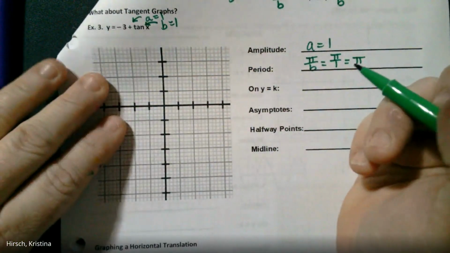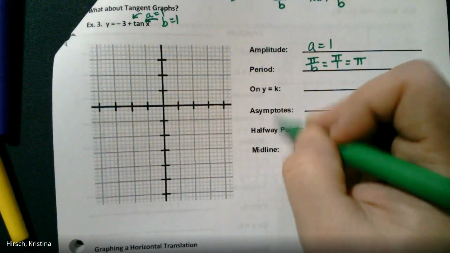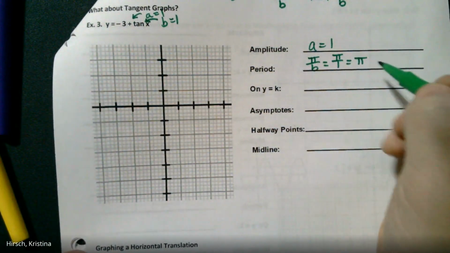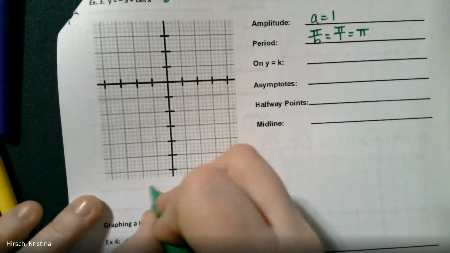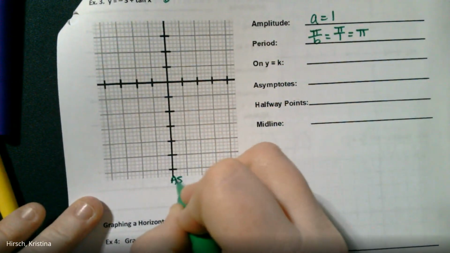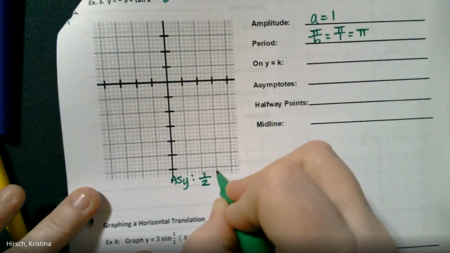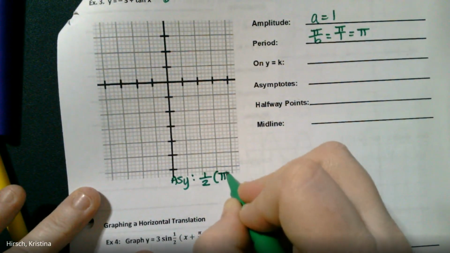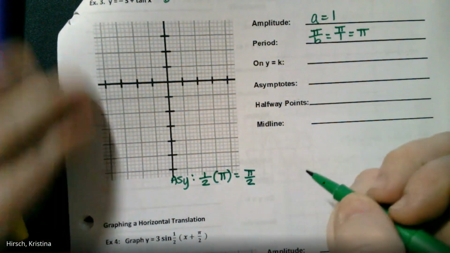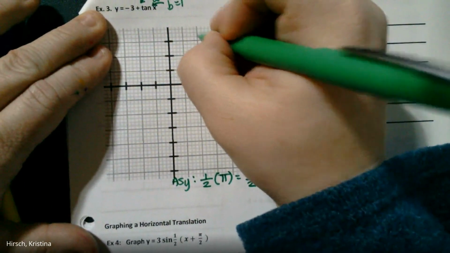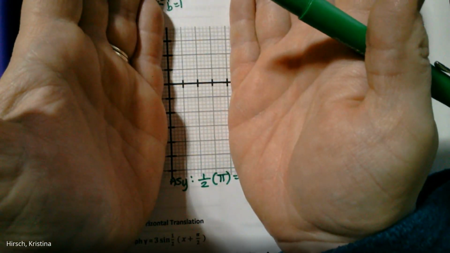Remember that with tangent functions, we're going to have asymptotes and halfway points. Now, my period is pi. To get the asymptotes, remember the asymptote is going to be 1/2 of your period. So that will be pi over 2. I'm going to count over 2 because normally it's 4 increments, but with tangent functions we split it.